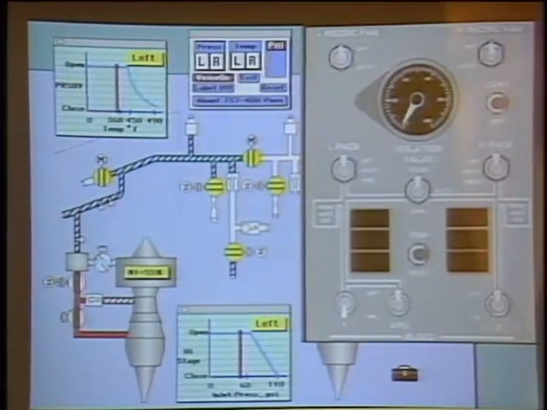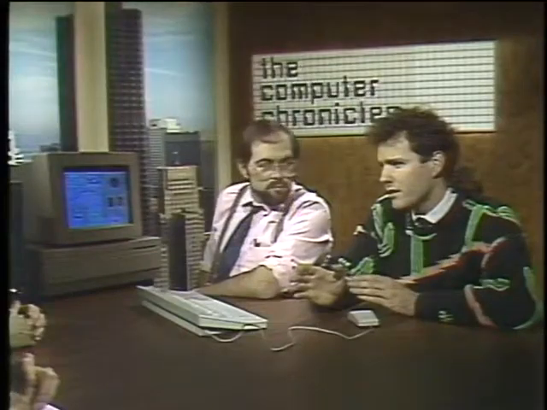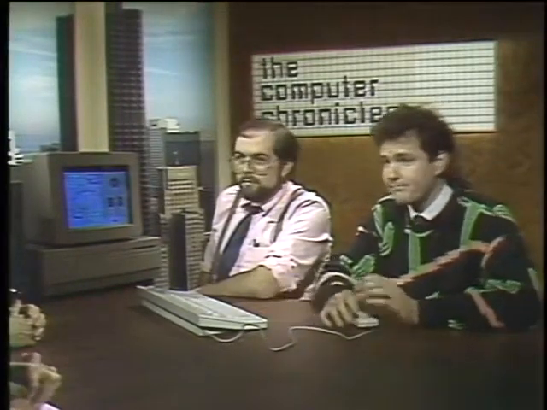Now, the one thing that's important to note about this is this is not a canned demo. Each valve here has a script in it that senses its surrounding environment and decides whether to open or close. So it's the same logical system that the airplane itself uses. It was very impressive, John. David, thank you very much. In just a minute, we'll meet the father of Hypercard, Bill Atkinson.